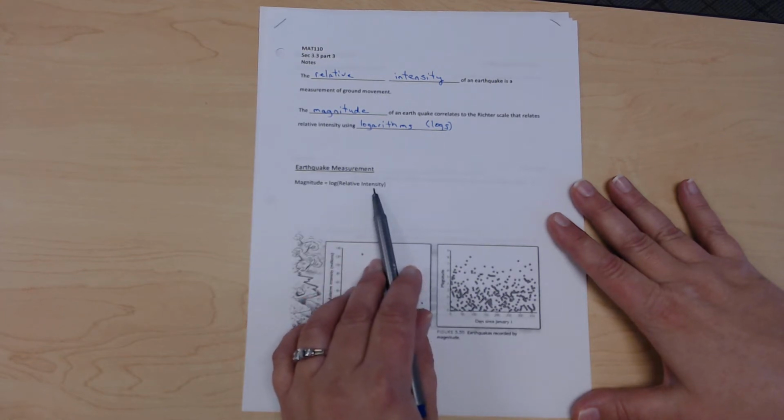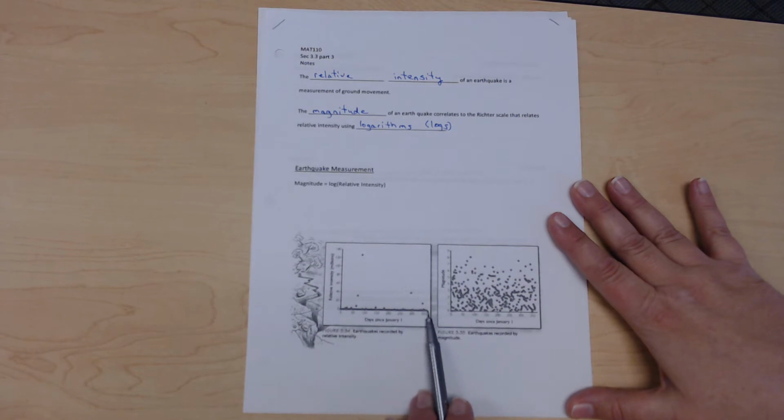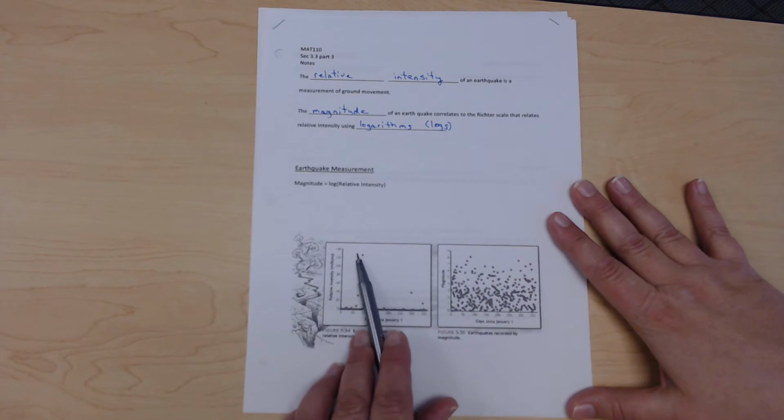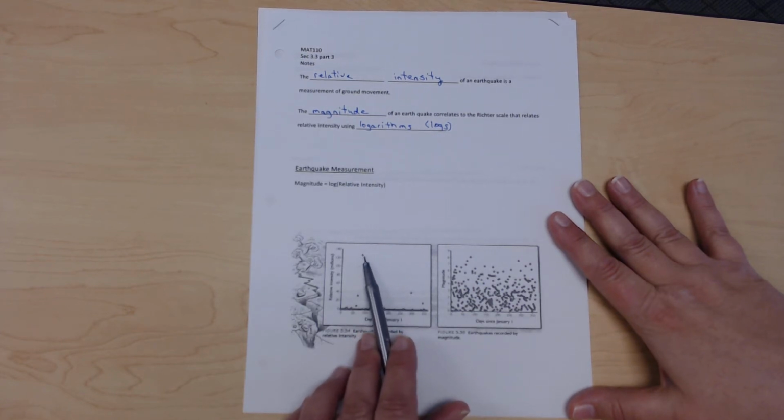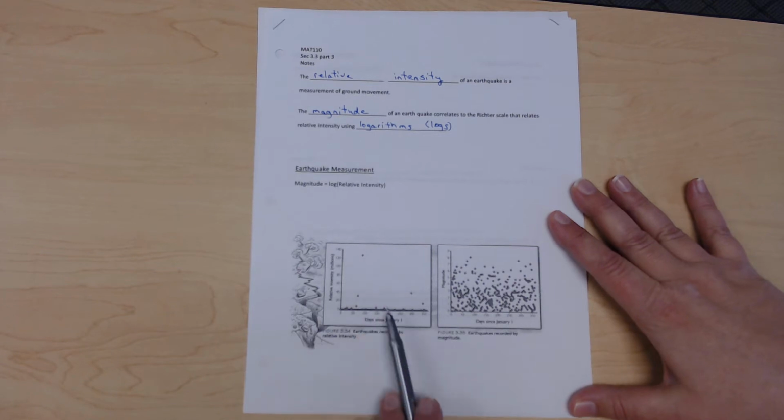Now, why on earth would we do that? Well, here's the problem. Down here, see how this line looks thick? There is a ton of earthquake measurements down here. There's a ton of earthquake relative intensities that are very, very small. But then you also have huge earthquakes every once in a while, and we don't want to disregard those because those are the most important ones. Those are the ones that we feel and have issues with. So this is an issue.